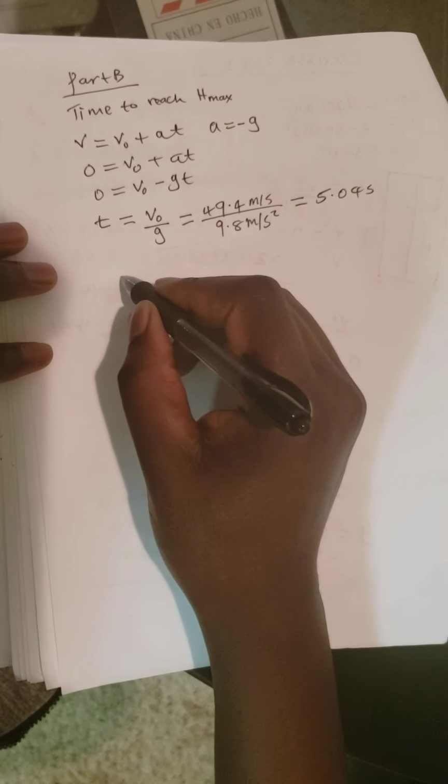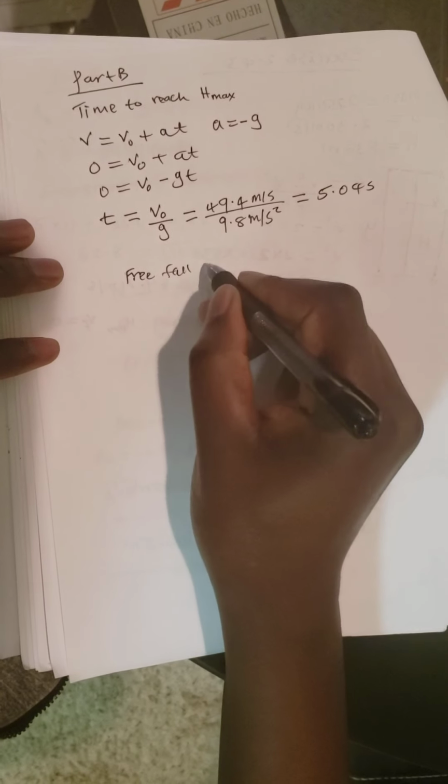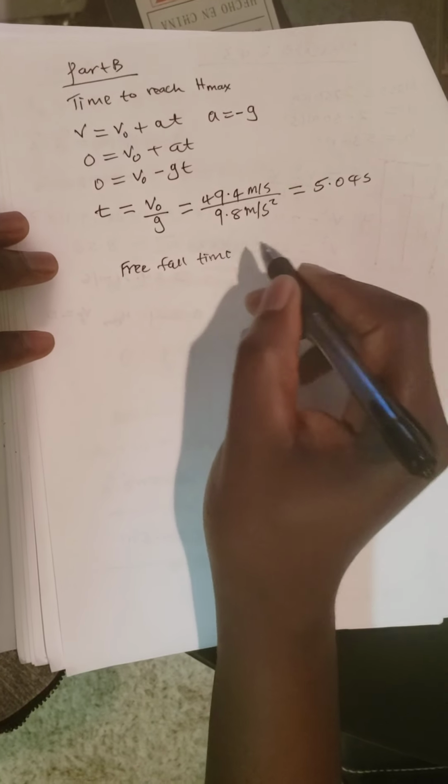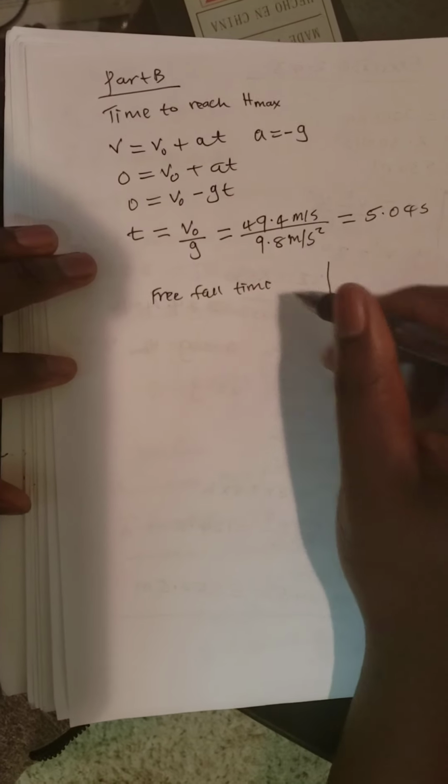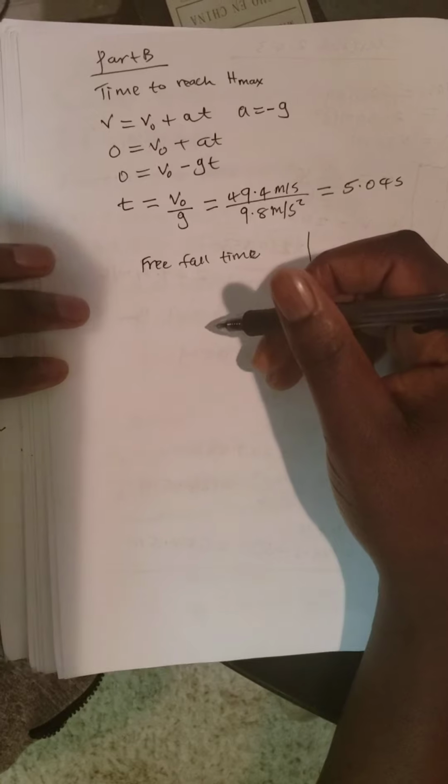Another thing we need to find is the time taken for free fall, the time taken for the rocket to come all the way down. Because after it reaches maximum height, it's going to come down in free fall.